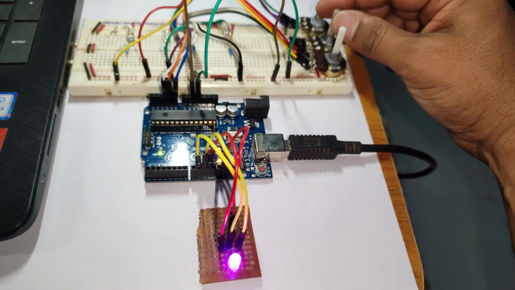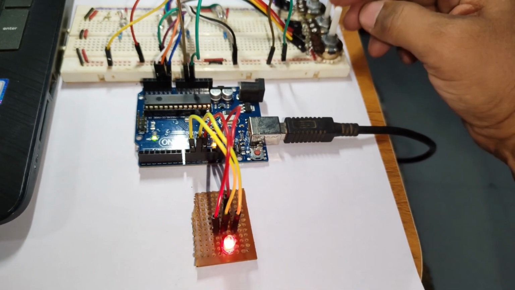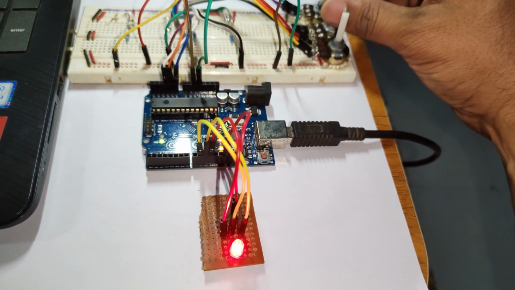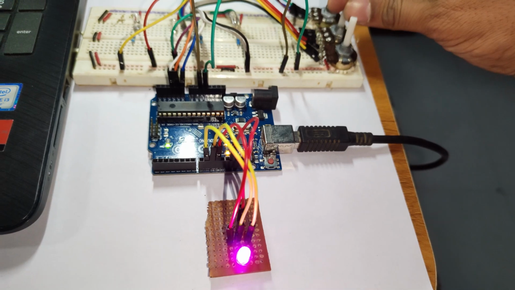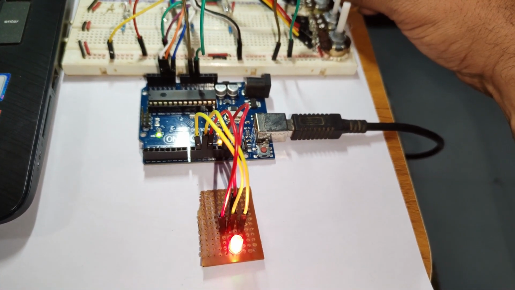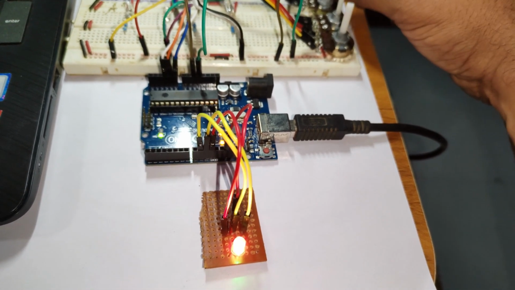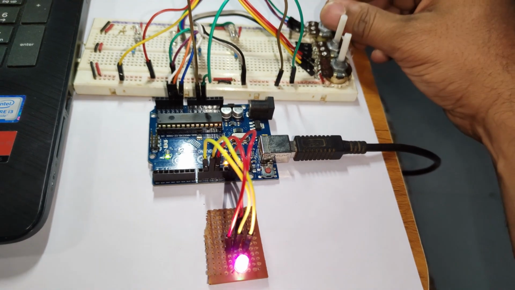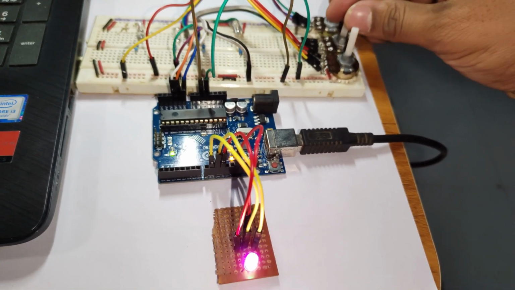So this is how exactly we can control. I have increased some part of the potentiometer too. If I reduce it, again you will get red. See, this is dark red, then I'm increasing the blue, you will get purple. Now let us see the combination of red and green. Now if I add green to it, see, it is becoming yellowish. So this is how you can control the different colors externally with the help of the ports.